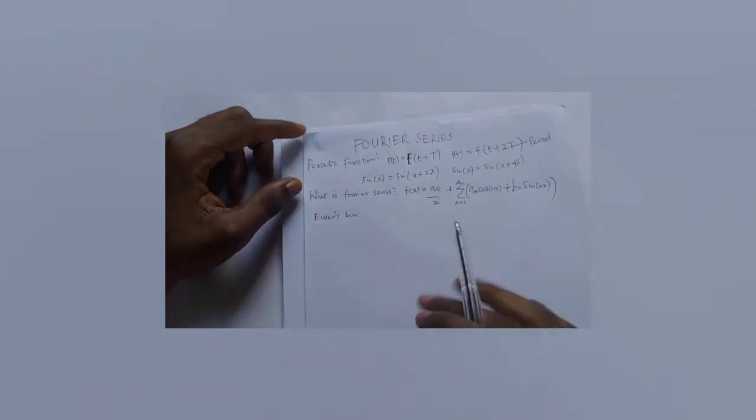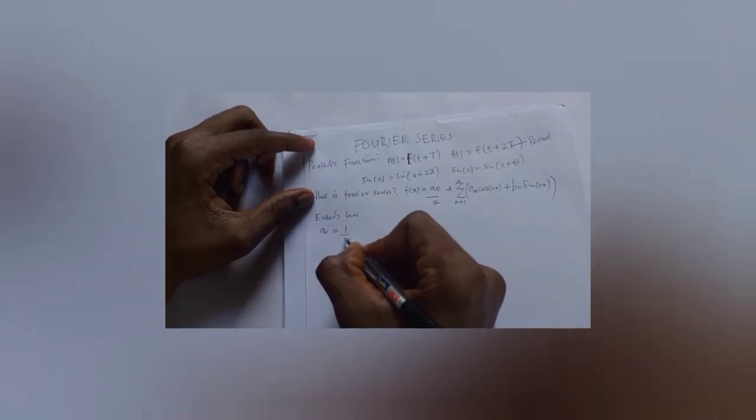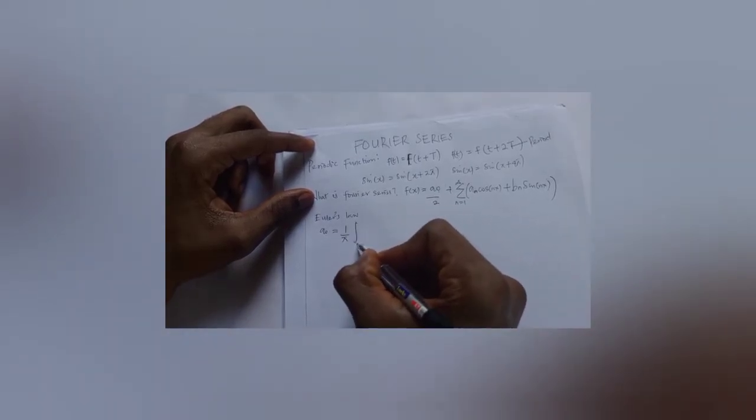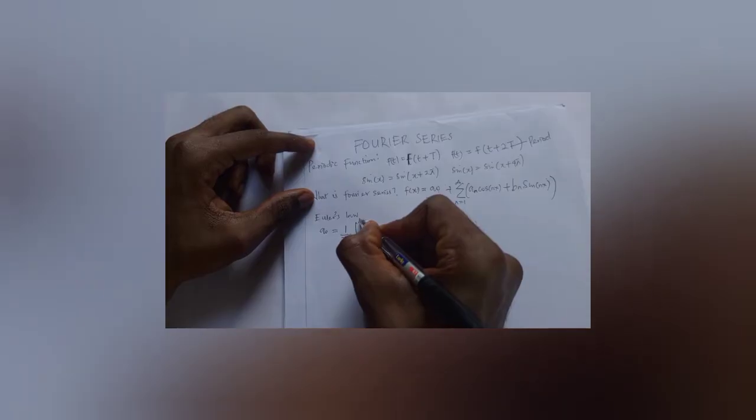From Euler's law, a naught is equal to 1 over pi, the integral from minus pi to pi of f of x dx. So this is what Euler's law states for a naught.